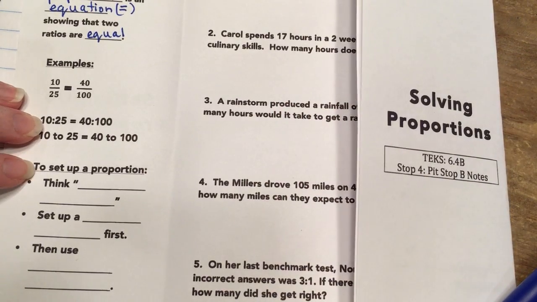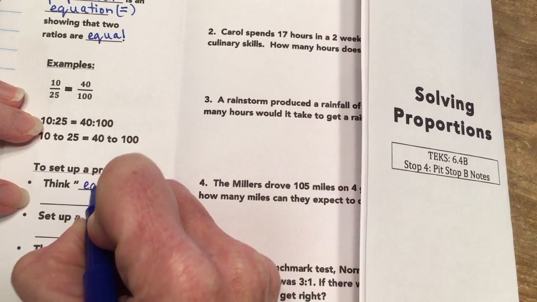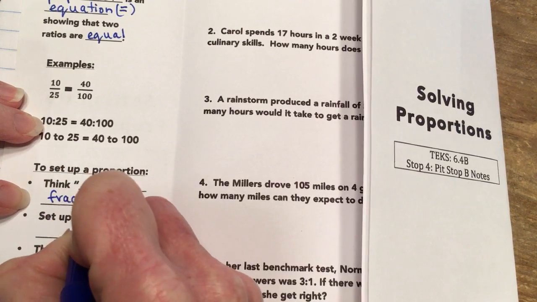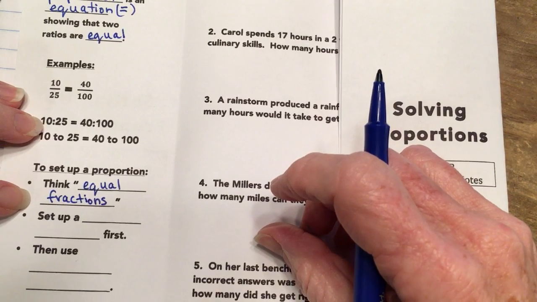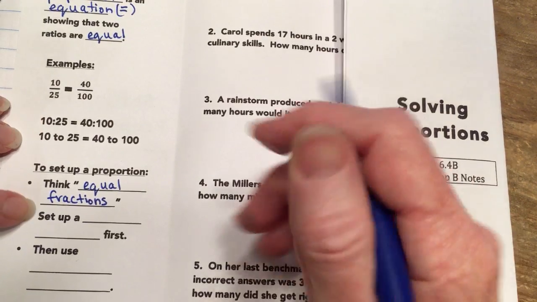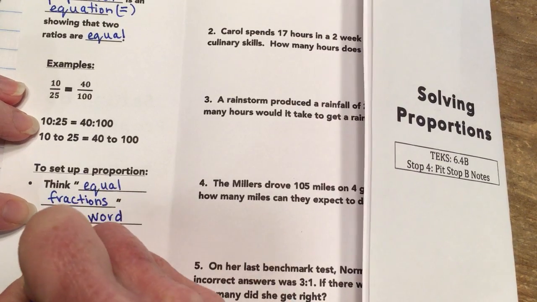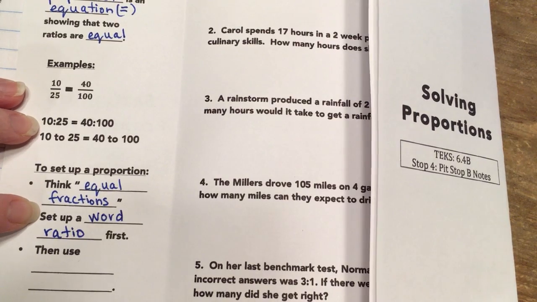All right, so what I want you to think about when you set up a proportion is that you are making two equal fractions. Because ratios can be written as fractions, we're going to think that these are equal to each other. And you want to start with your words first. Set up a word ratio first. This is probably the most important part of setting up your proportion, is making sure you get your words with the right numbers.